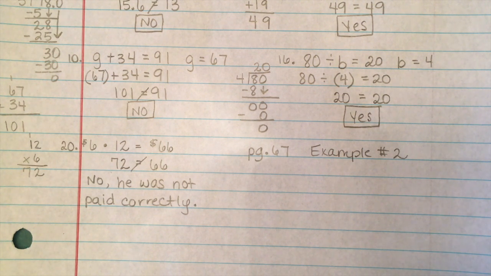One is in feet and one is in inches. So let's think back. How many inches are in a foot? Well, we know that 12 inches are in a foot.